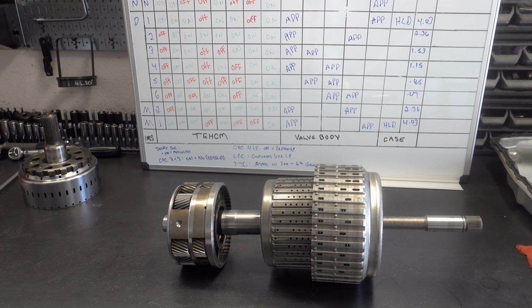So in a nutshell, that is the mechanics behind failure of an applied element in an automatic transmission, in this case a 6L transmission.